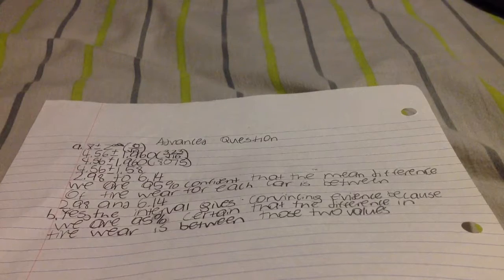With that in mind, we are now 95% confident that the mean difference of tire wear for each car is between 2.98 and 6.14. And this interval does give convincing evidence because we are 95% certain that the difference in tire wear is between the two values of 2.98 and 6.14.